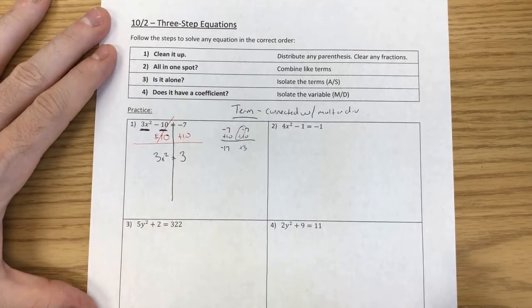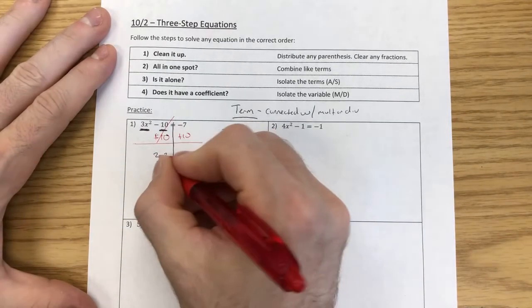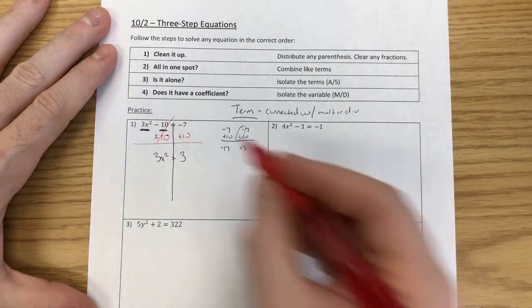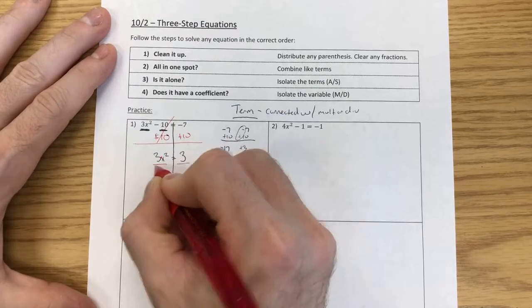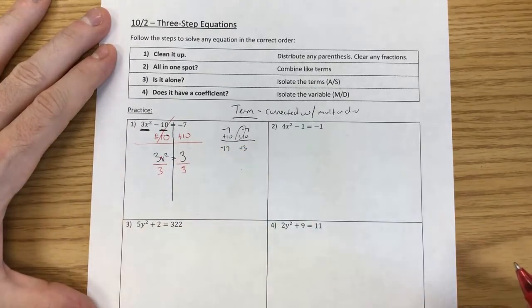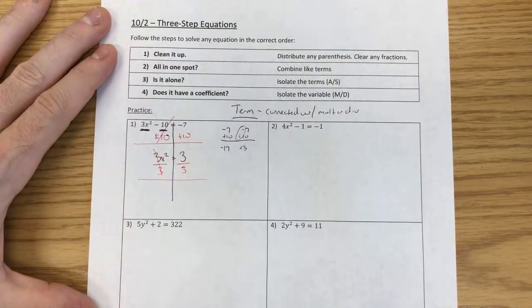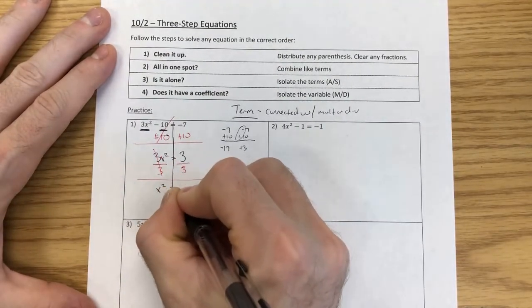Boom. Now the next thing I want to get rid of is the 3. And if I remember, that 3 right here is connected via an invisible multiplication symbol. And so how do you get rid of multiplication? With division. And that's going to cancel out that term and leave us with x squared is equal to 1.